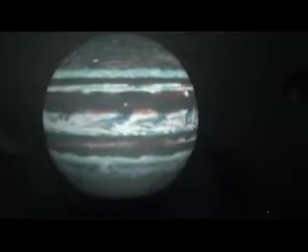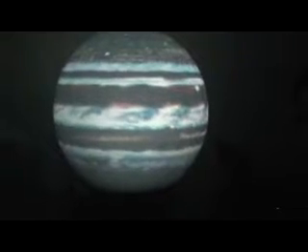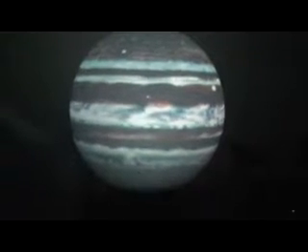Where can I see the Great Red Spot? Well, I think it's this one. The Great Red Spot. No.